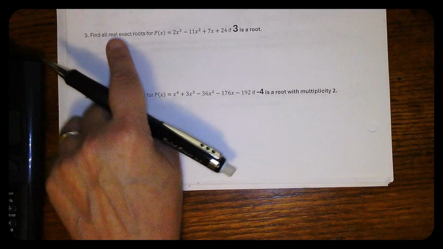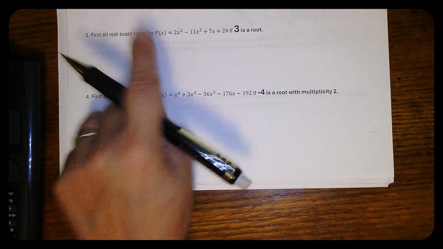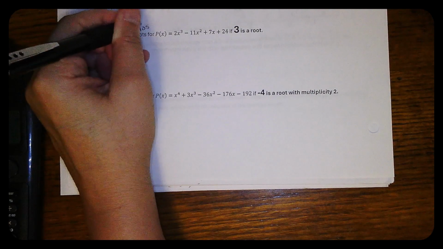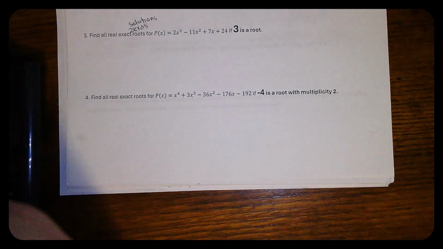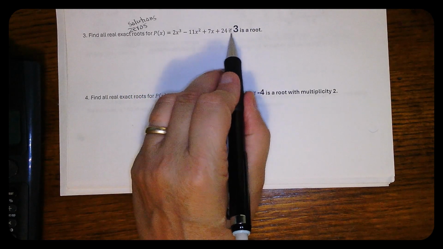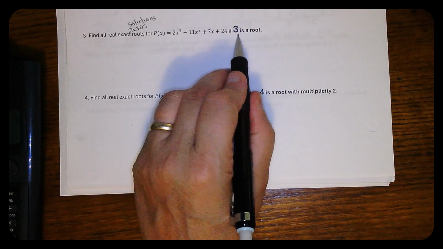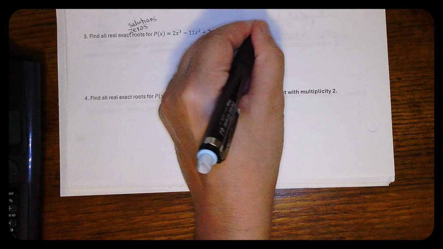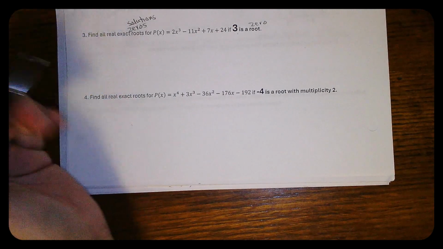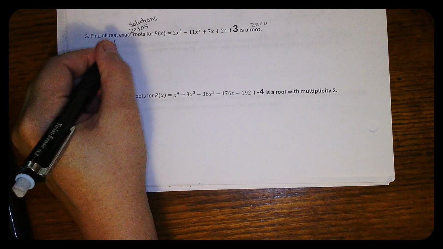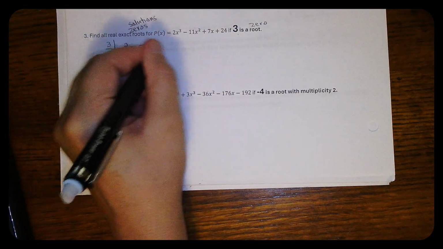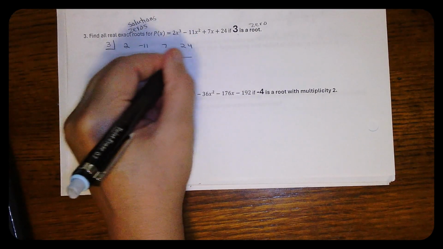All right, so the first one says find all real exact roots. So that means you're finding zeros, you're finding solutions. That's what roots means. For this polynomial, 3 is a root. So I'm saying that 3 is a 0. So if you have 1 0, you can find others, and it's a linear factor, or it's just a 0. So we put 3 in the box, and then 2, -11, 7, and 24.